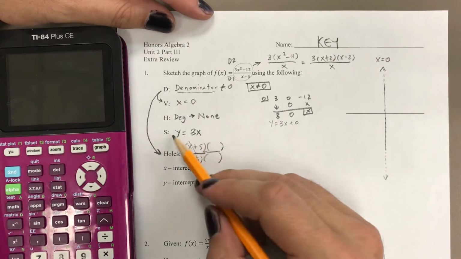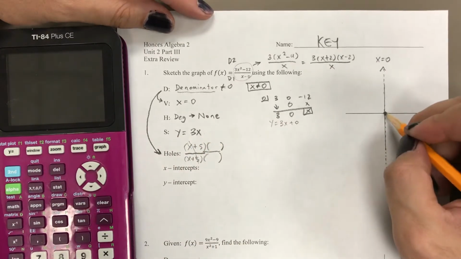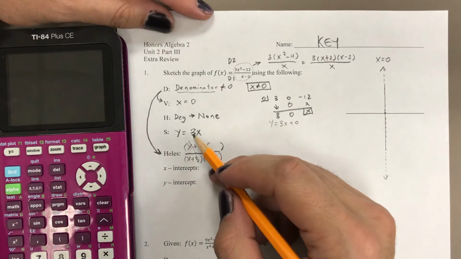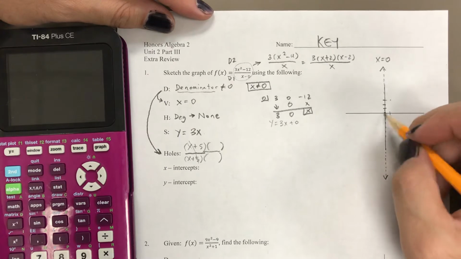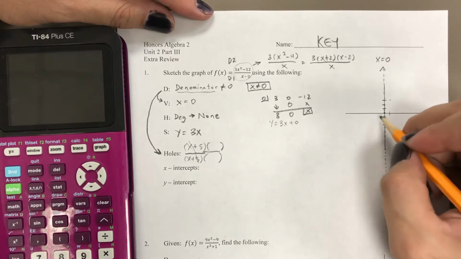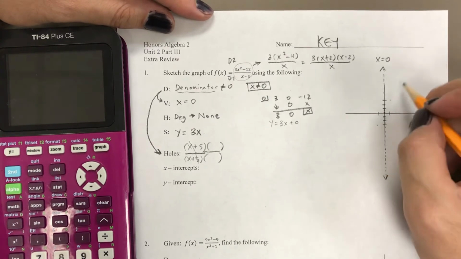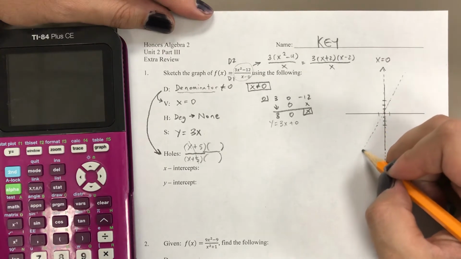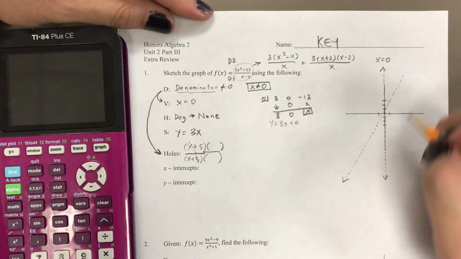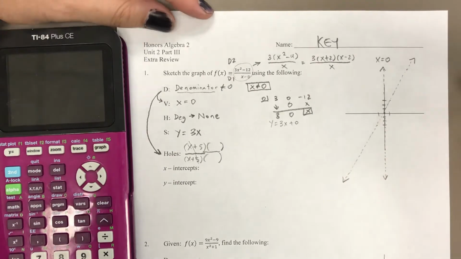So the equation y equals 3x passes through the origin, so the origin's here. And then the slope goes up 3 over 1. So up 3 over 1, and then down 3, and left 1. So there. Now we can just draw, with a straight edge or whatever you've got on you. There's our slant asymptote. It passes through the origin and has that slope of 3.